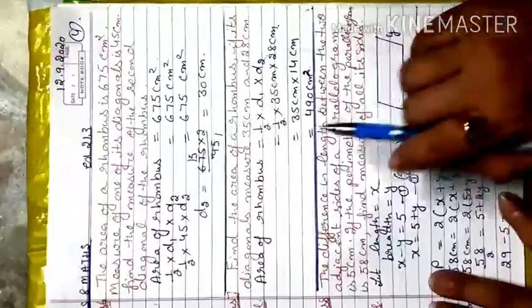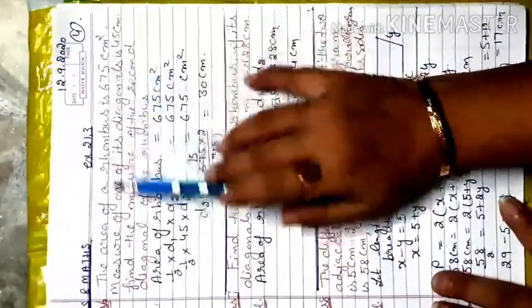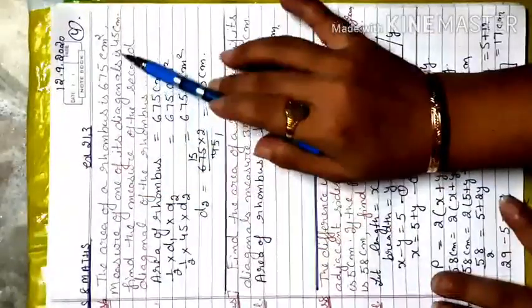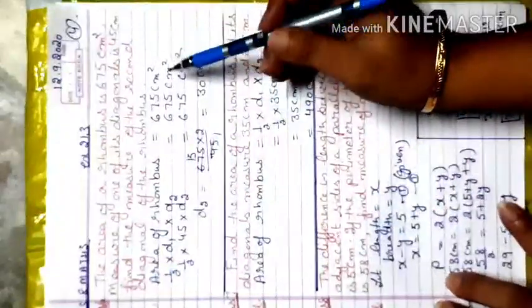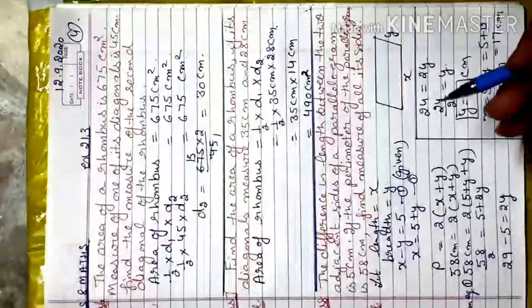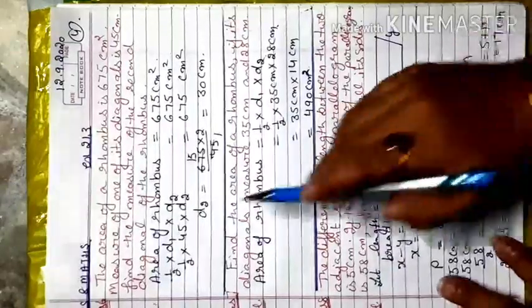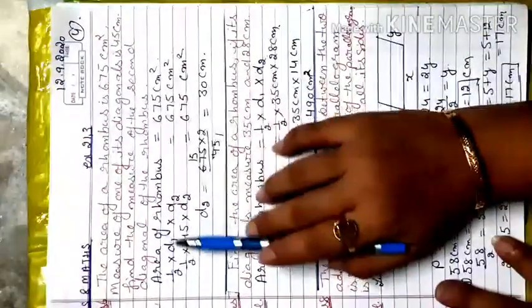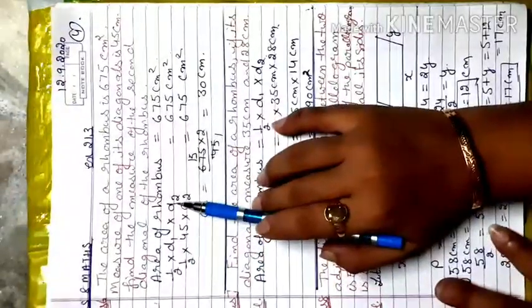Now your sixth question is here. The area of rhombus is 675 centimeter square. Measure of one of its diagonals is 45 centimeter. Find the measure of the second diagonal of the rhombus. One diagonal is given, area is given, and you have to find the second diagonal. You can directly apply the area of rhombus formula, half into d1 into d2, where d1 is the first diagonal, d2 is the second diagonal.